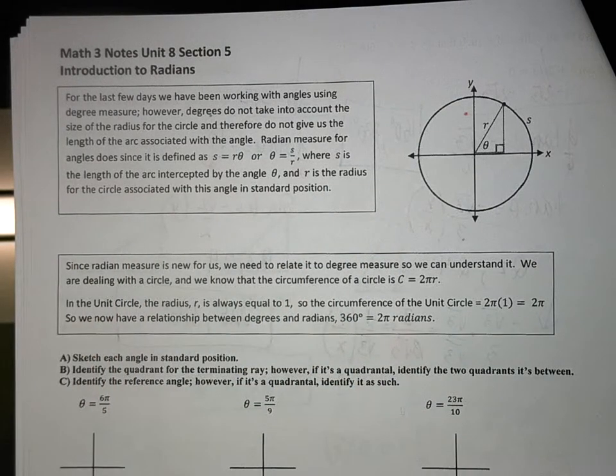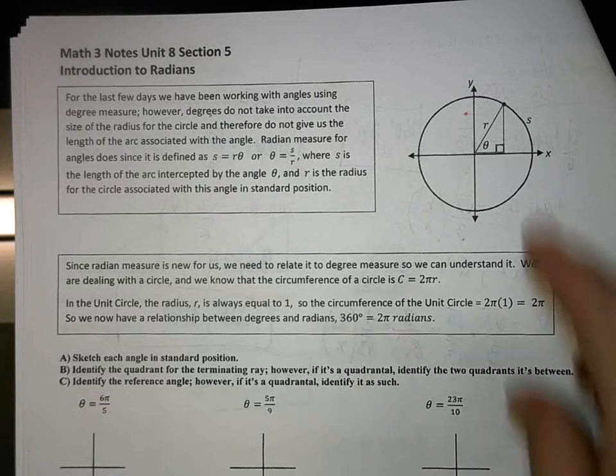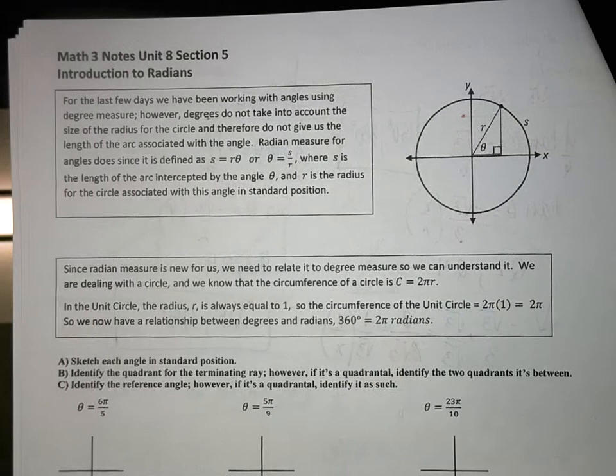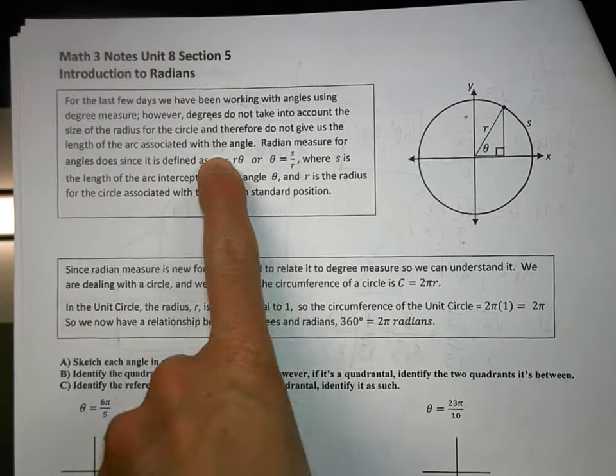For the last few days we've been working with angles using degree measure. However, degrees do not take into account the size of the radius for the circle and therefore do not give us the length of the arc. So remember the arc is like your curved part here, associated with the angle.